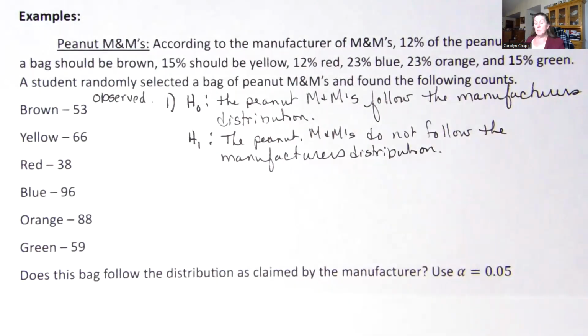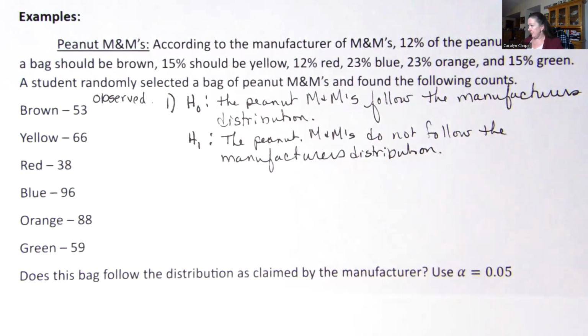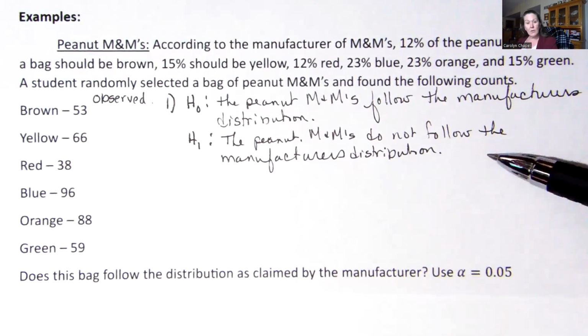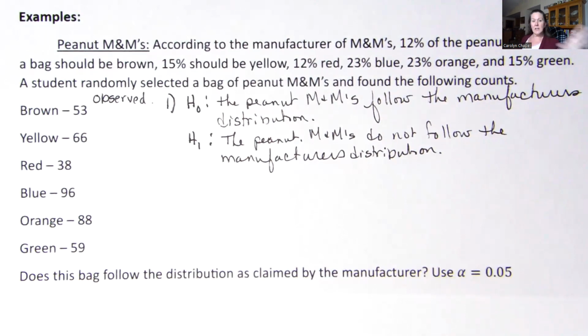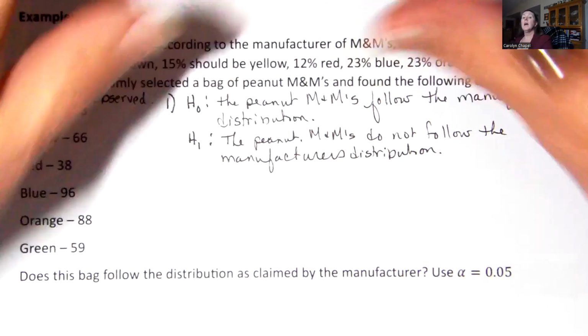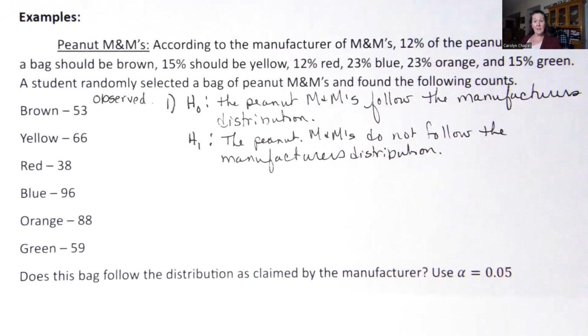Now, we could get a little bit more detailed in our hypotheses by putting those actual values in here if you had wanted to. I am not going to because they're just right above us. So again, this is just for educational purposes. We are not publishing this, but if I were publishing and I wanted to show all my 5 steps without having the problem here, I would have put that information in there, because everyone would have wanted to know, well, what in the world is the manufacturer's distribution?